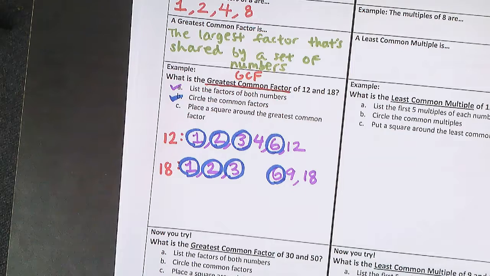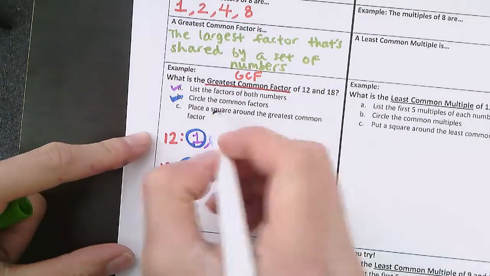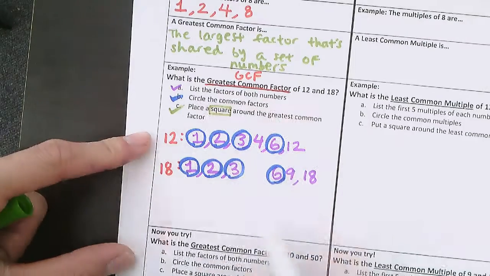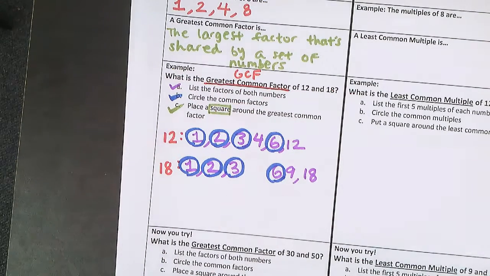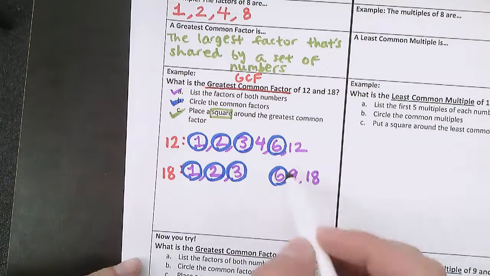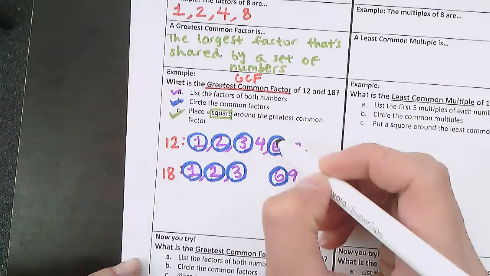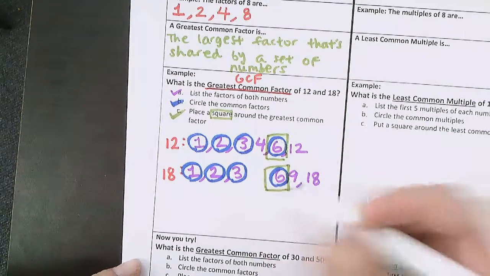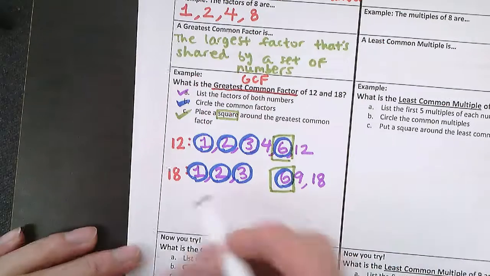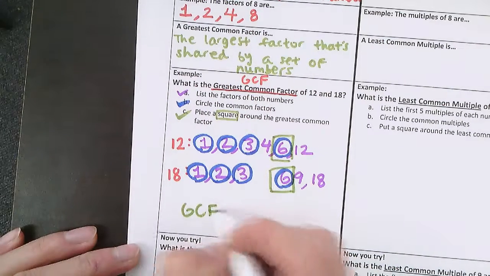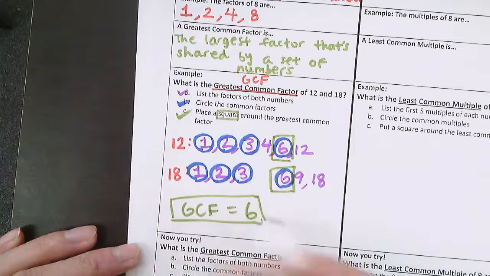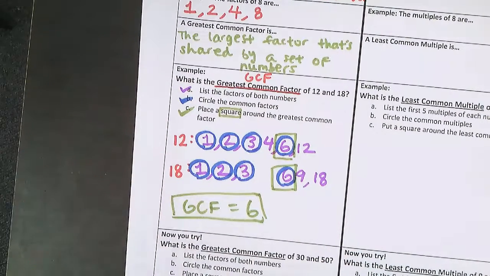The last step is to place a square around the greatest common factor. So among all of my common factors that I've circled, we find which one is the biggest. Well, in this case, it's going to be 6. 6 is the biggest common factor, so I'll put a nice square around that. So my greatest common factor, my GCF, is equal to 6. So the greatest common factor of 12 and 18 is 6.